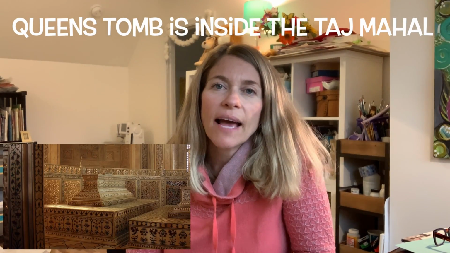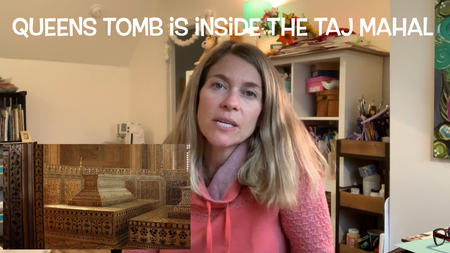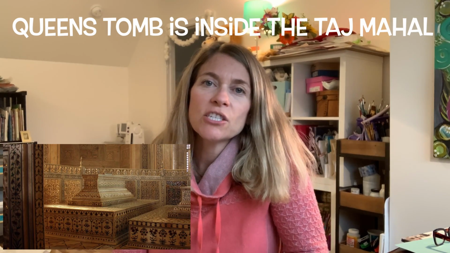The Taj Mahal was built by a ruler for his wife who died during childbirth. They were very much in love, and when she died, he dedicated or built this building for her. The Taj Mahal is actually a tomb for Queen Mumtaz, and she is buried there. So in addition to being beautiful, this building is a symbol of love.